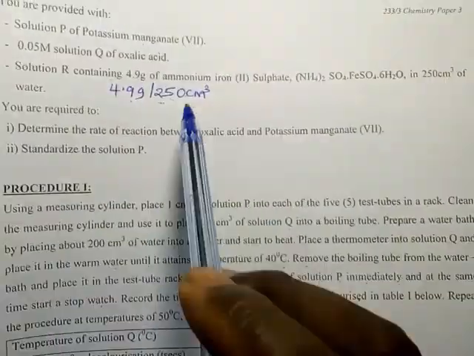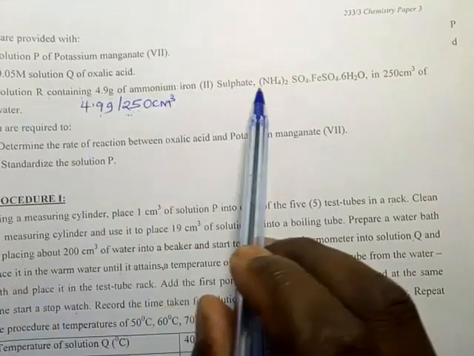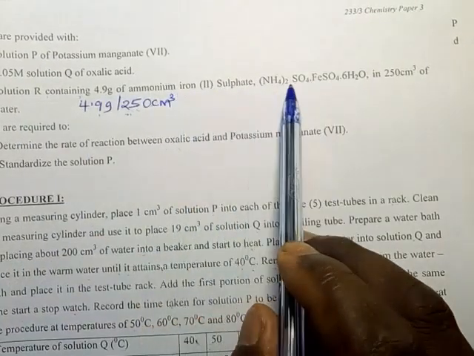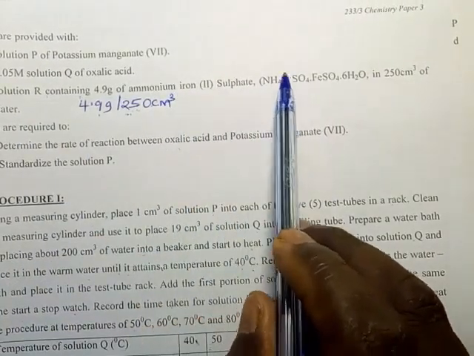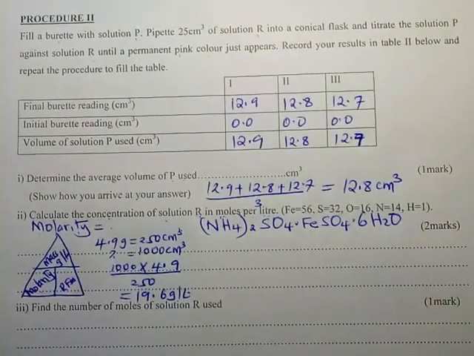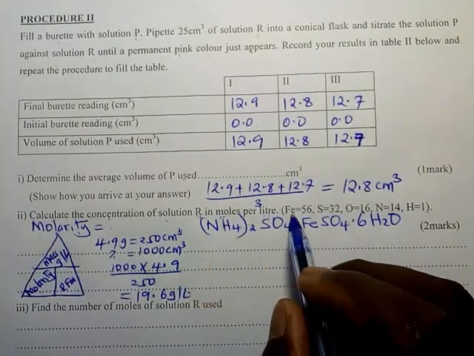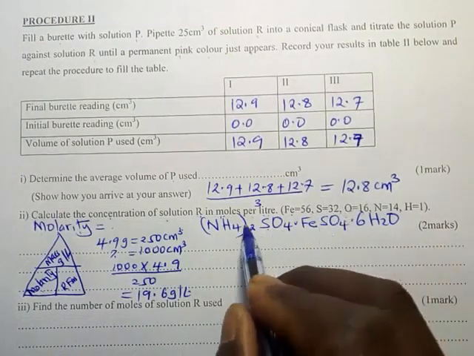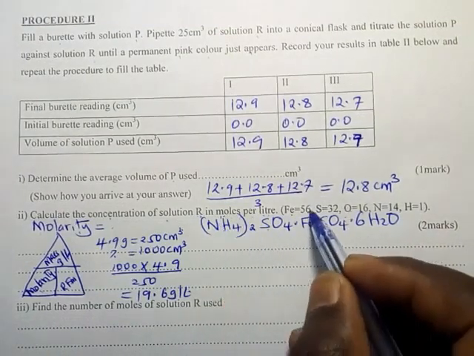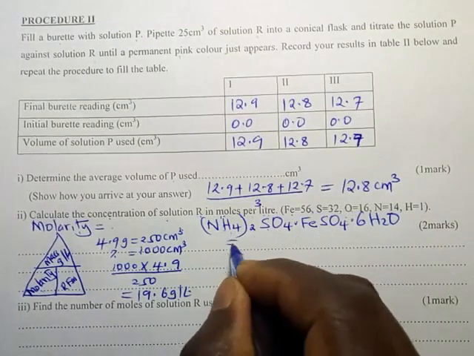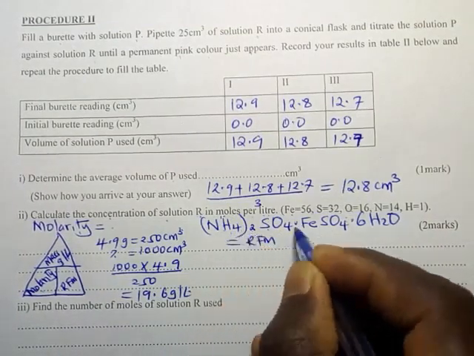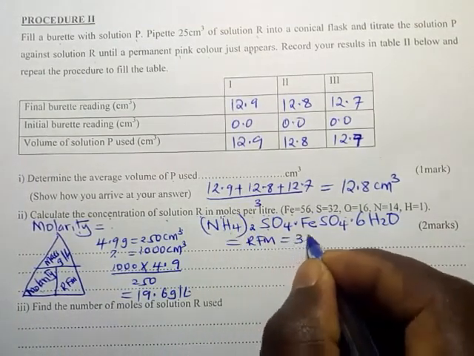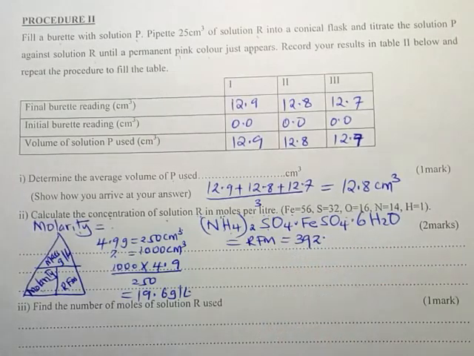Remember, R is here, this is R, and this is the salt, ammonium iron 2 sulfate. So this is what I've just copied. So we have iron is 56, sulfur is 32, oxygen is 16. So you only need to substitute the numbers inside here, and you will find that the RFM of this salt is equal to 392. That is the RFM.